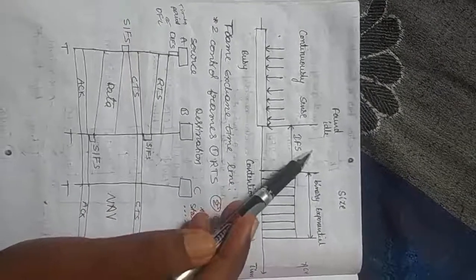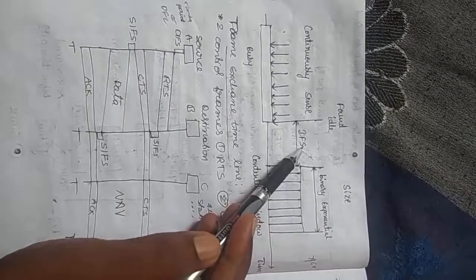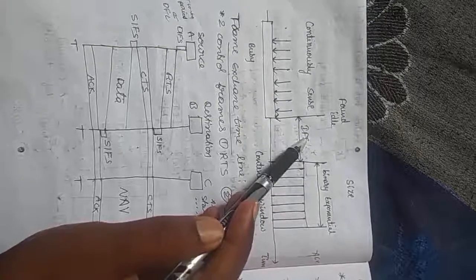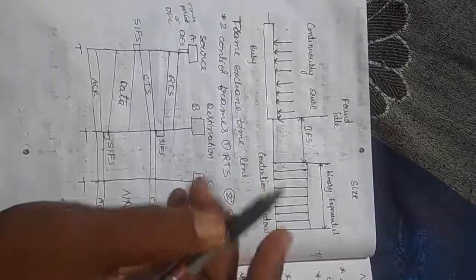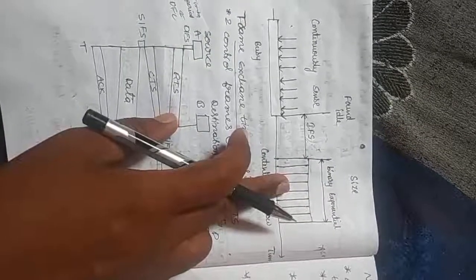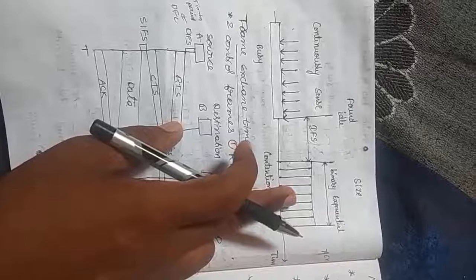First one is IFS, interframe space. What is meant by interframe space? It is used for avoiding collision. How does it work? The station will check the transmission medium, whether it is idle or busy.